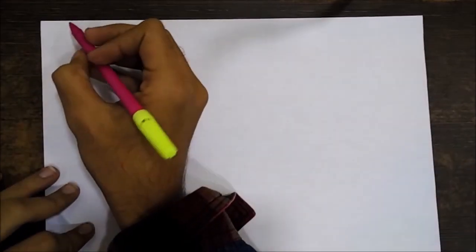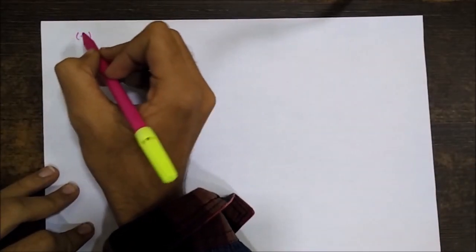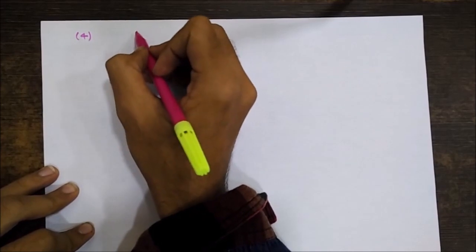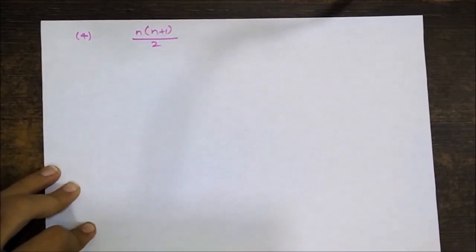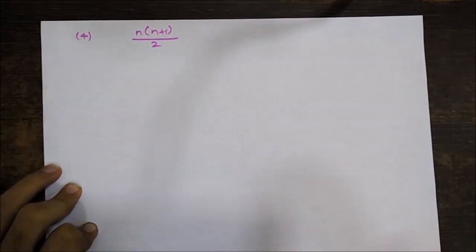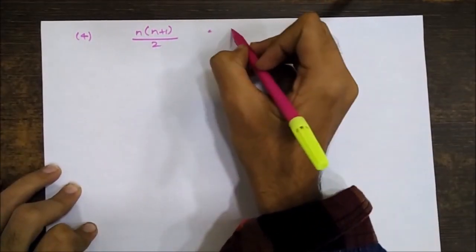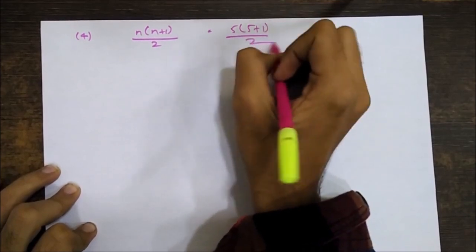So this formula would also help us remember that the sum of first n natural numbers is given by the formula n into n plus 1 by 2. So if they ask to find the sum of 5 natural numbers, then it would be 5 into 5 plus 1 by 2.